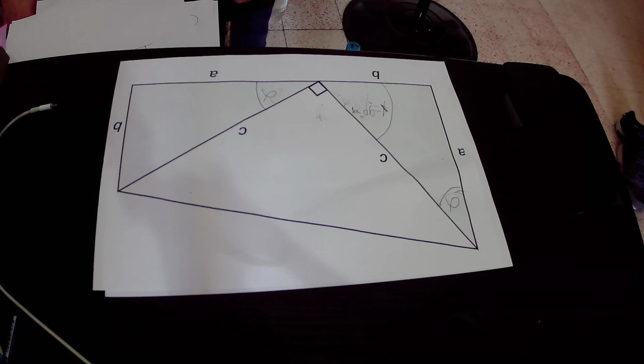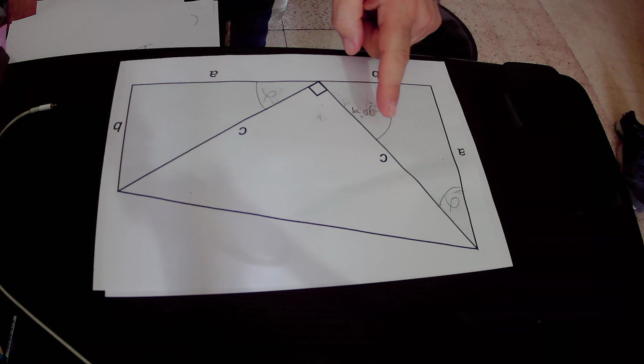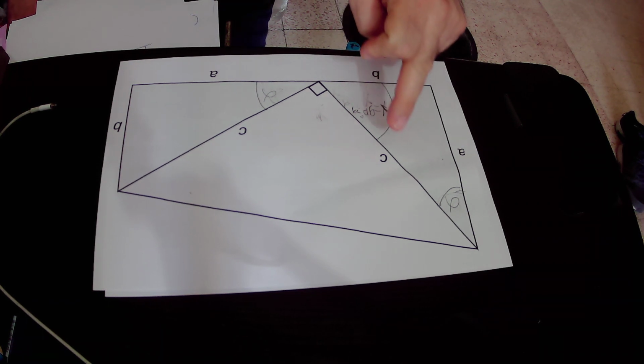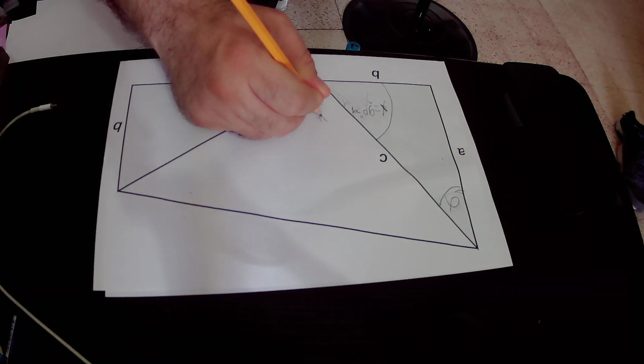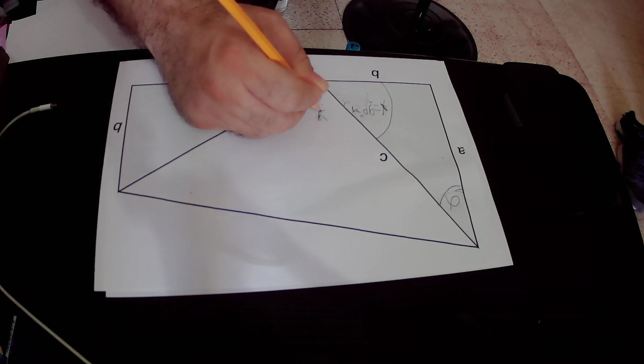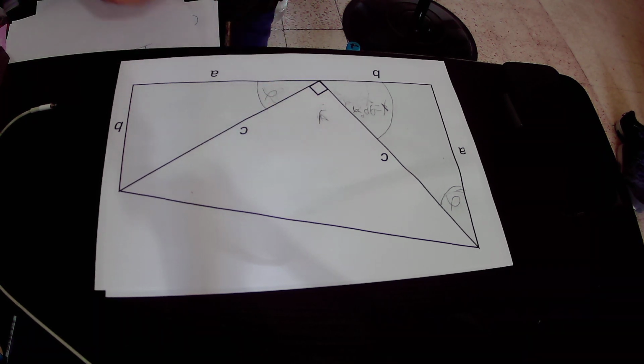Now we can label the angle between side C in the right triangle and side C in the left triangle as y, because we don't know how many degrees the angle is.